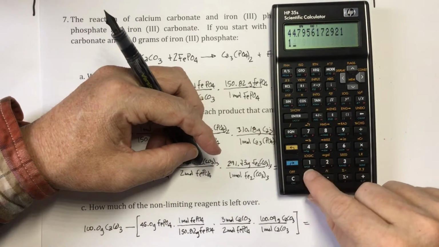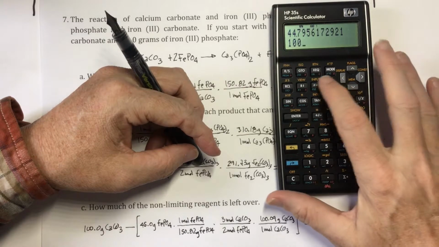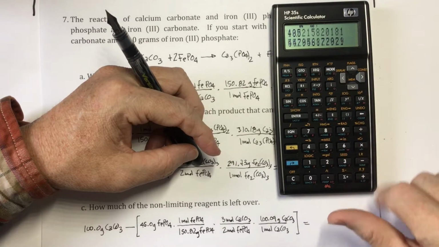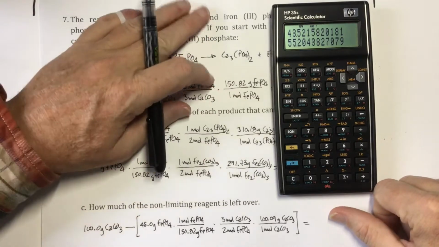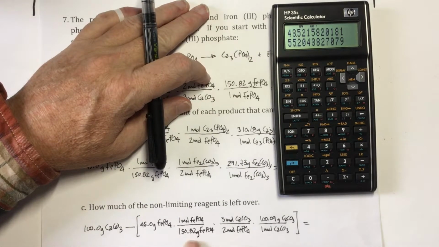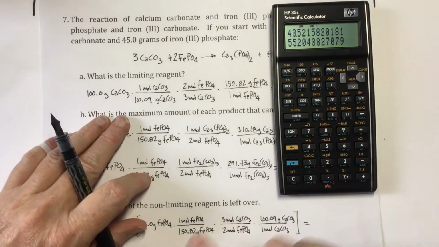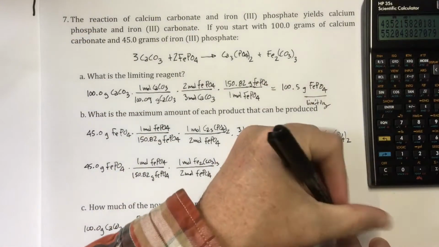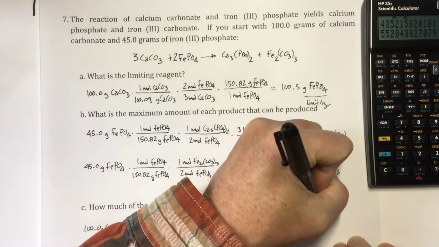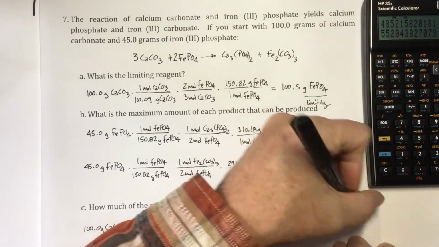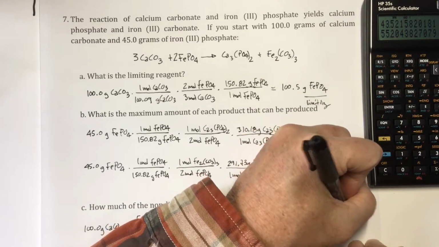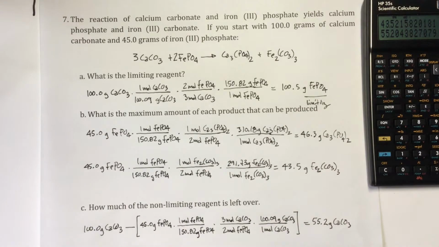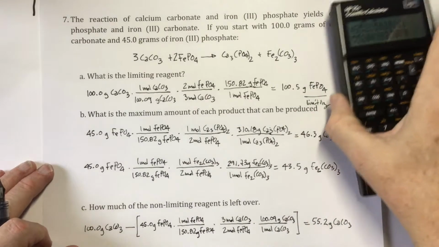And I'm going to take 100, swap those around, and subtract that. That comes out to 55.2. I should have 3 sig figs, 55.2 grams CaCO3 left over after that reaction.